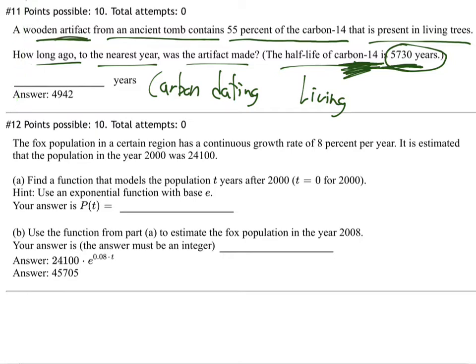They found a wood artifact from an ancient tomb, and it has 55% of its carbon-14 left, the 55% that is normally in a living tree. So how long ago was the artifact made? Did the tree die, in other words? Well, let's move it to a fresh screen. We've got some room to work on this one. And I'll write down the details for us here.